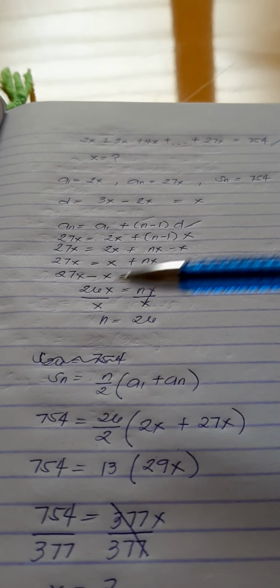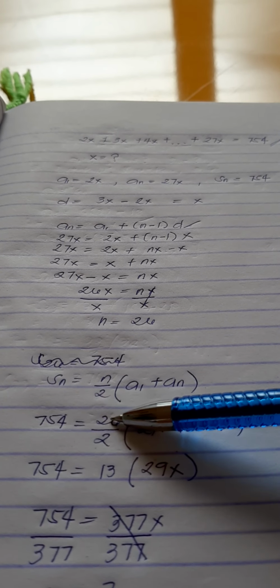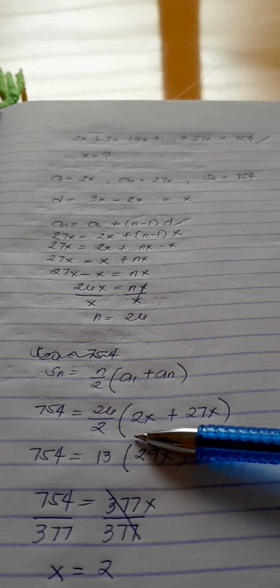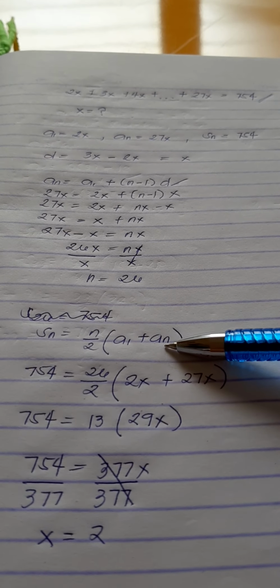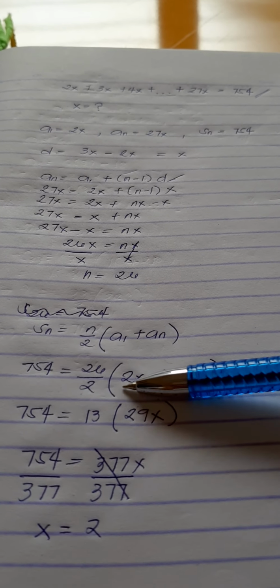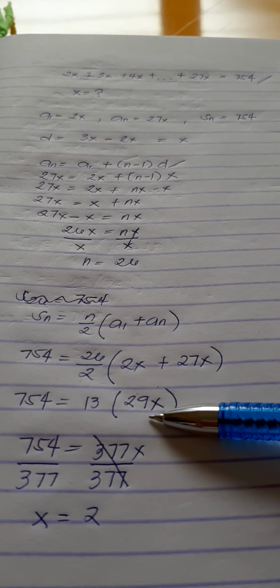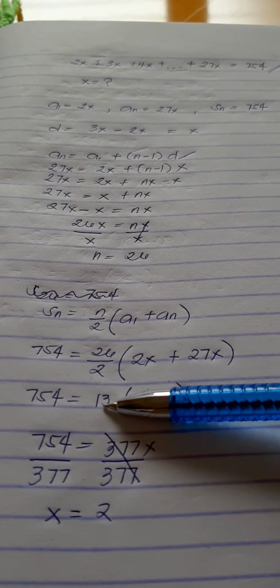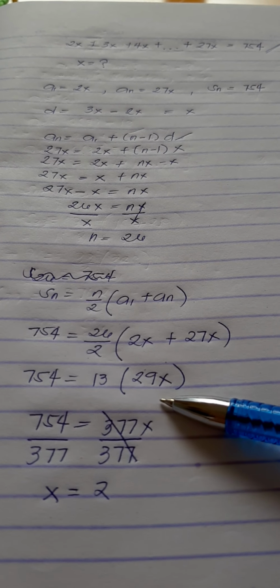So we have S sub n is equal to 754, n is equal to 26 divided by 2 times the quantity of the first term, which is 2x, and a sub n, which is 27x. So we will add these terms here. We have 2x plus 27x, we have 29x. 26 divided by 2, we have 13. And we will multiply 13 and 29x to each other.